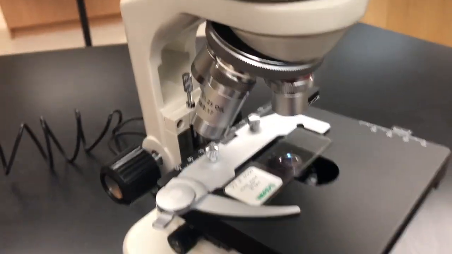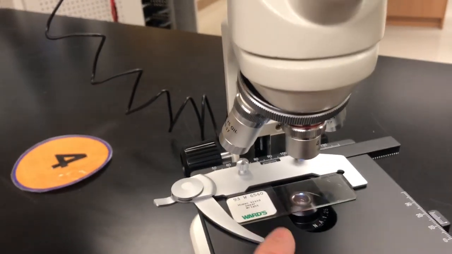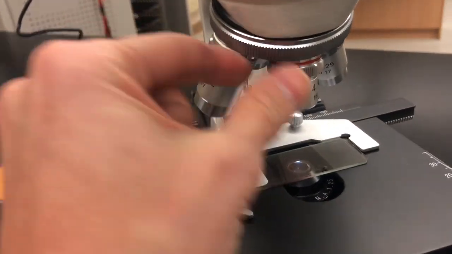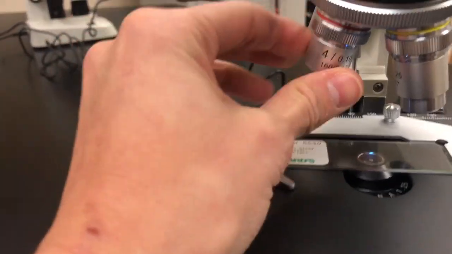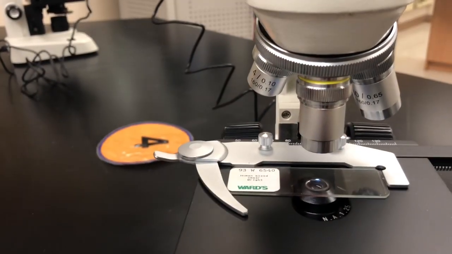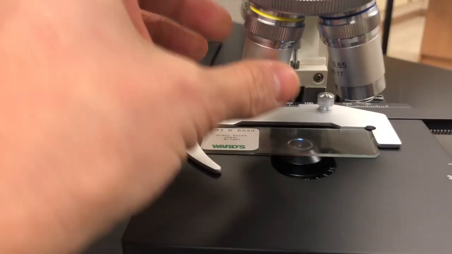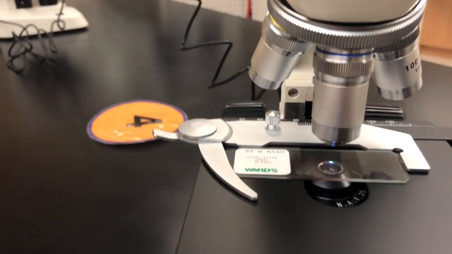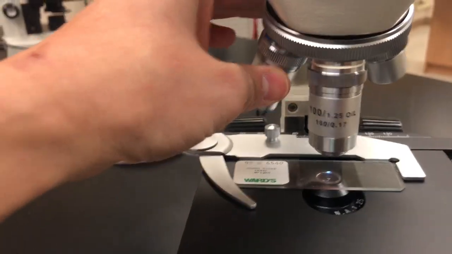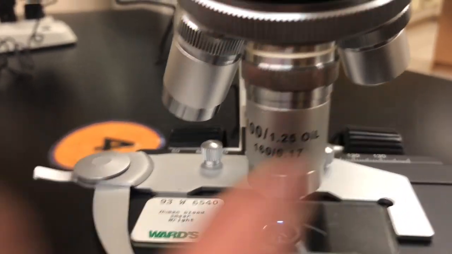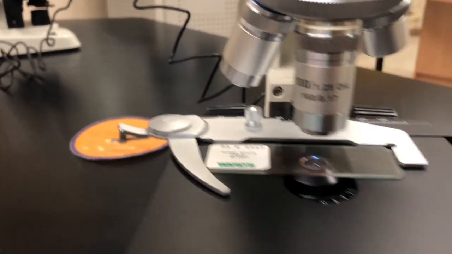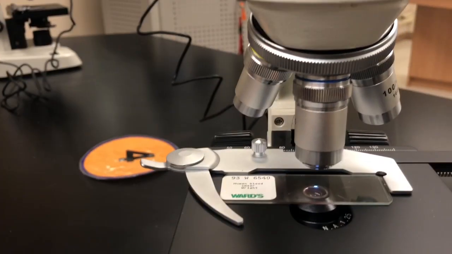Next, you have the different objectives. Whenever you come to a lab, you start on the lowest objective, which is 4x. The next highest objective, which is yellow, it's hard to see, is the 10x. Then we have the 40x right here. And then of course, the highest one is 100x. We won't be using this one in today's lab because, as you can see, it's only for oil immersion, and that's not happening today. So again, the highest one you'll get to is 40x.